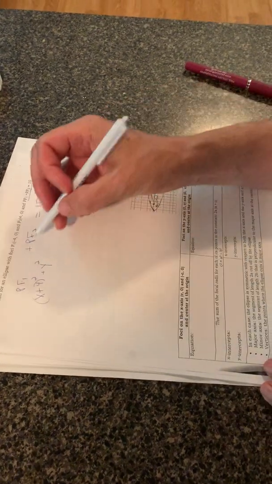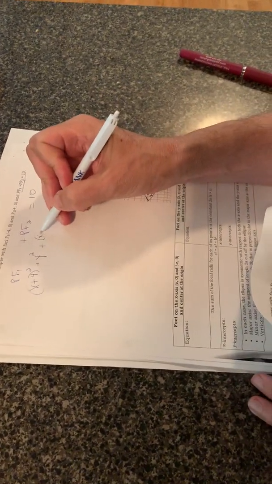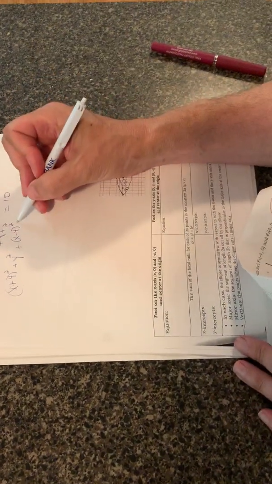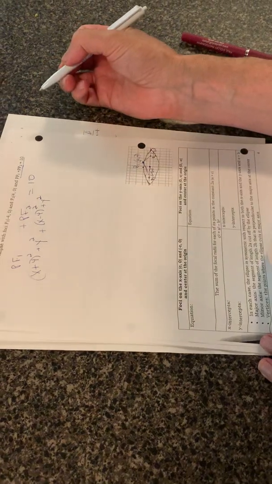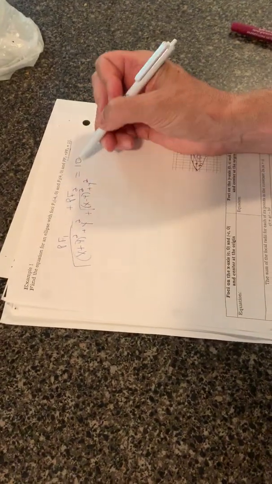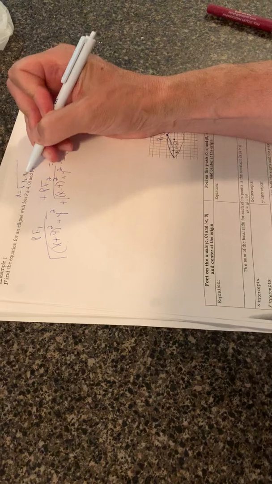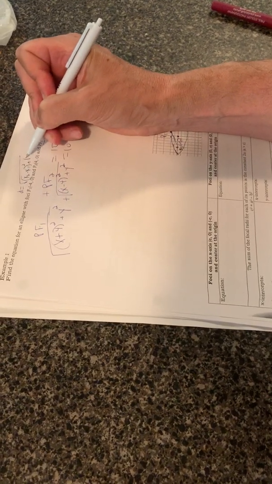So P to F2, if we find the distance between these 2 points, it would be x minus 4 squared plus y minus 0 or y squared. And the distance formula is really the square root, equals 10. Distance formula is the square root of x2 minus x1 squared plus y2 minus y1 squared.